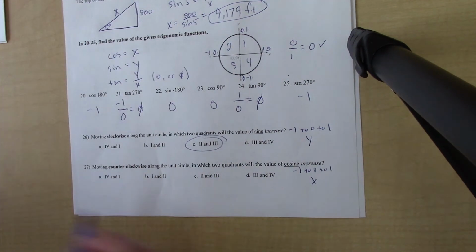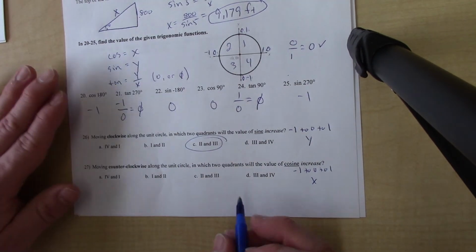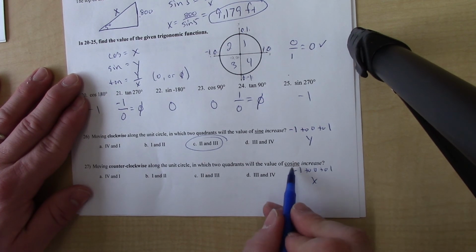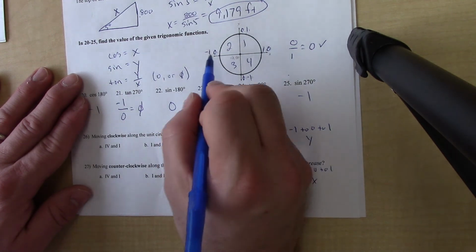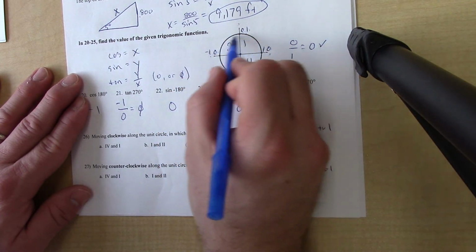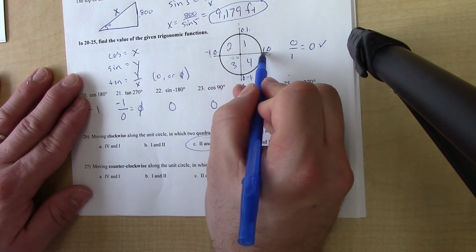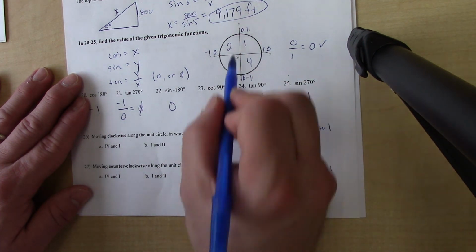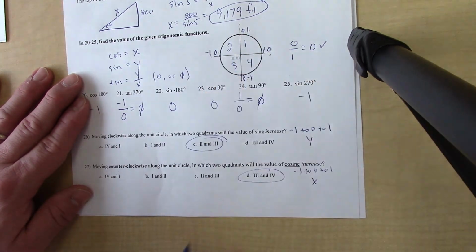Okay. Now, what about the next one? Well, in 27, which two quadrants does cosine increase? So I got to look for cosine, the x value, to go from negative 1 to 0 to 1. But now I'm going counterclockwise. So I'm going this way. So from negative 1 to 0 to 1, it's in quadrants 3 and 4, and it's D. If it said clockwise, well, it would be this way. It would be 1 and 2, but it doesn't say that.